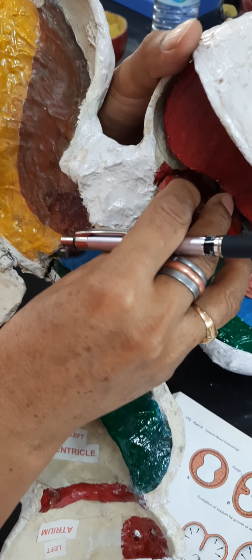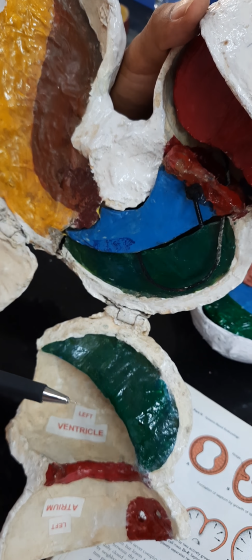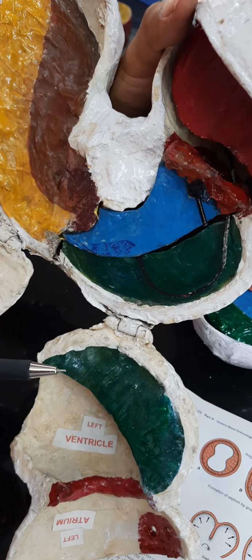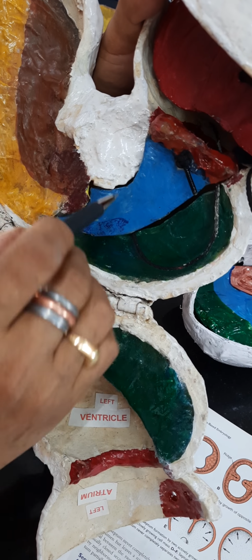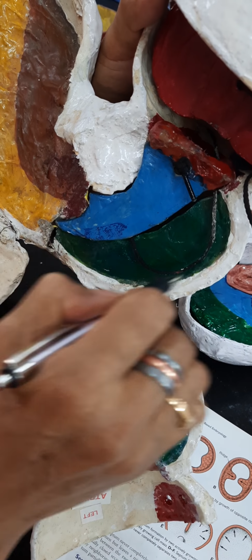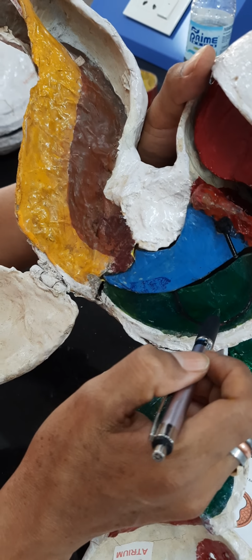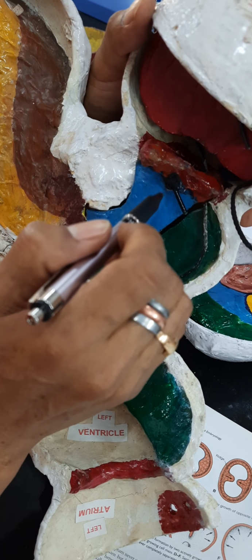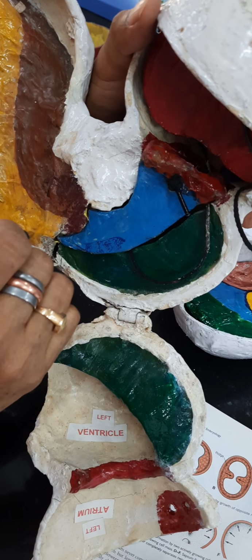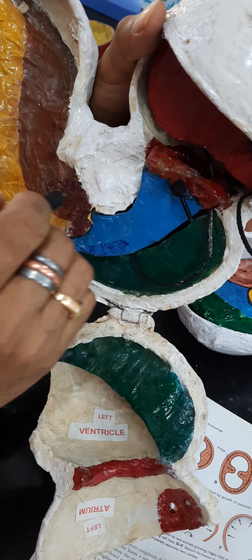So this proliferation of the cushion fills the remaining gap which is not filled by the muscular and the membranous parts. As a whole, this is the interventricular septum. Its sources are the muscular part, the membranous part from the fused endocardial cushion, and two membranous parts coming from the lower part of the spiral septum.